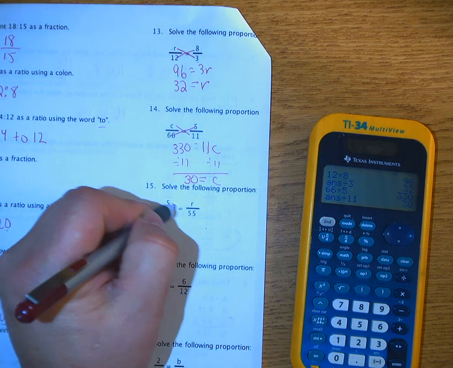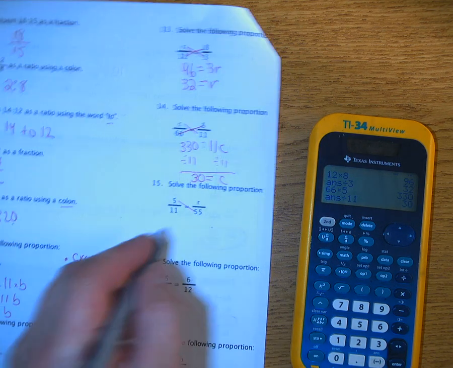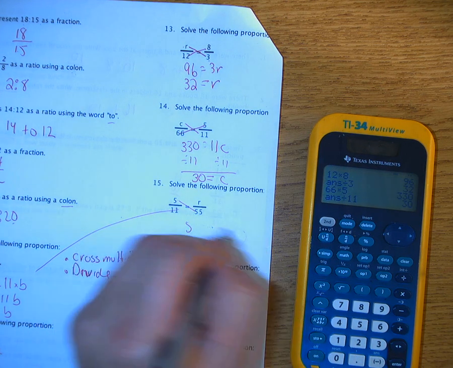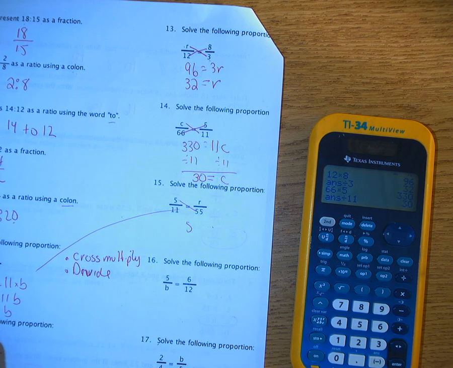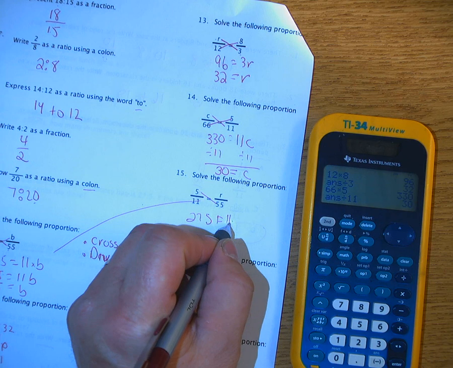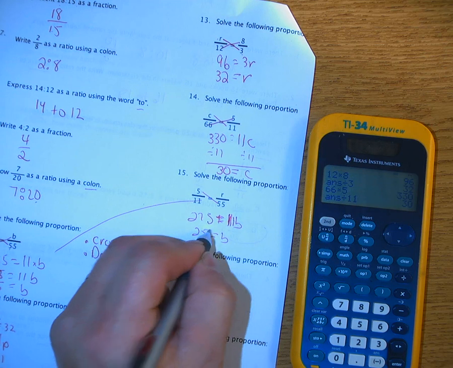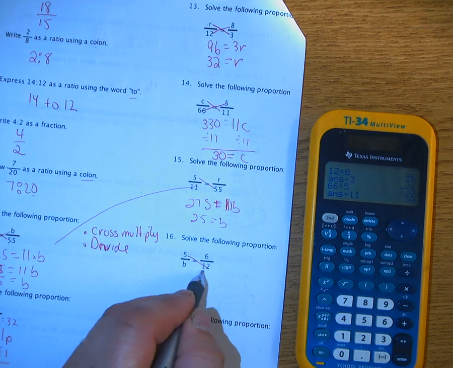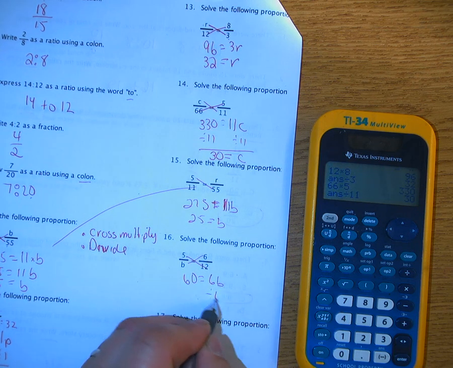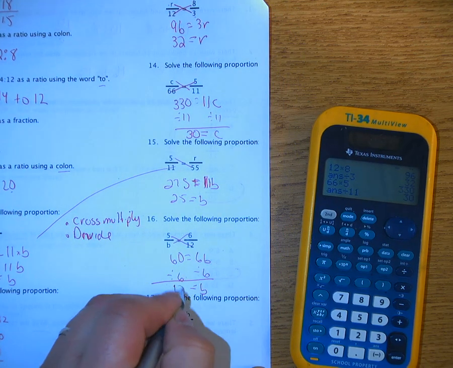Okay. Cross multiply, 55 times, we had the same problem over here, so I'm going to skip it. It's right here. 275 is equal to 11b. B is equal to 25. 5 times 12 is 60, is equal to 6b. Divide by 6, divide by 6. B is equal to 10.